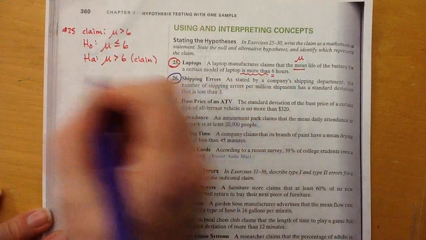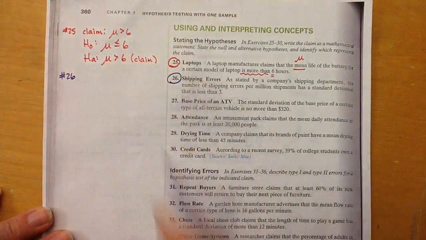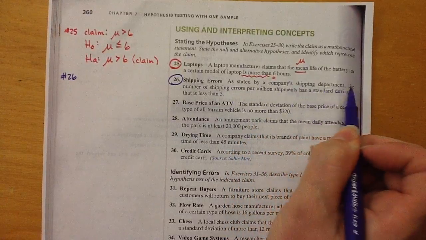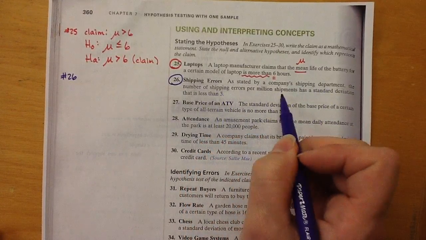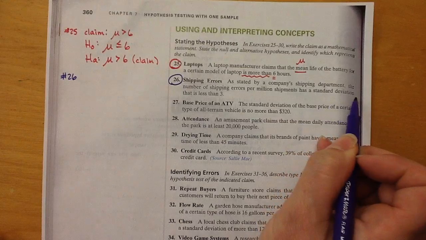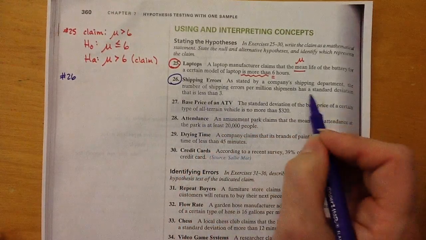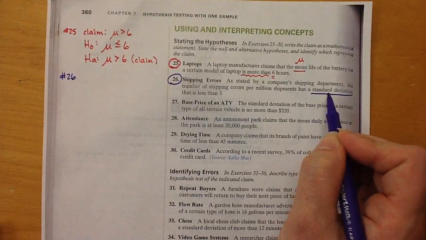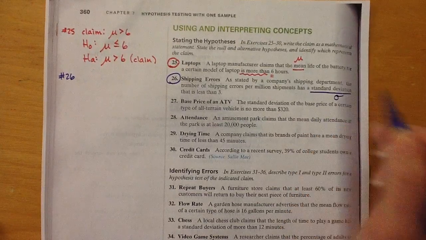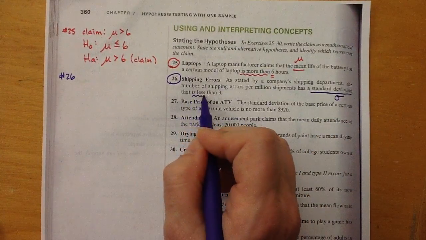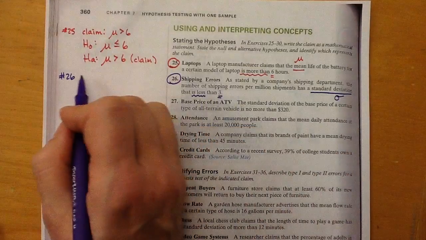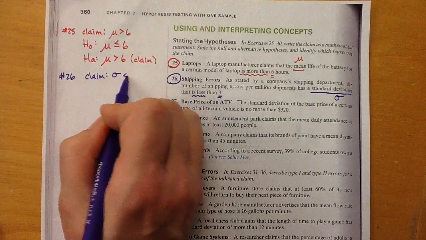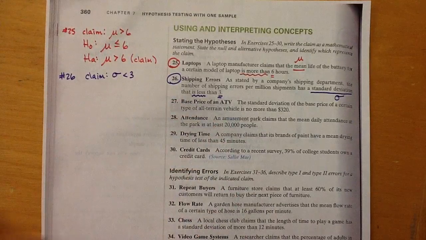Number 26. As stated by a company's shipping department, the number of shipping errors per million shipments has a standard deviation that is less than 3. So we're switching parameters here. Now we have standard deviation, which is sigma, and it says is less than 3. So what's being claimed is sigma is less than 3.